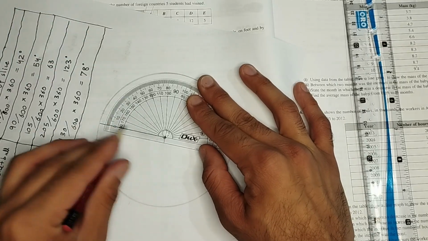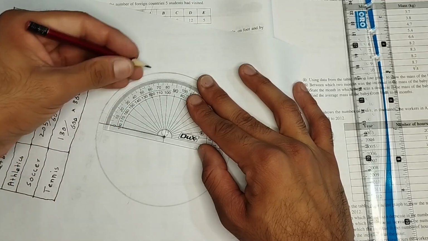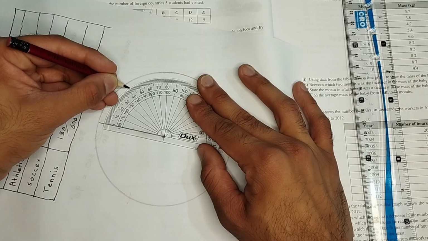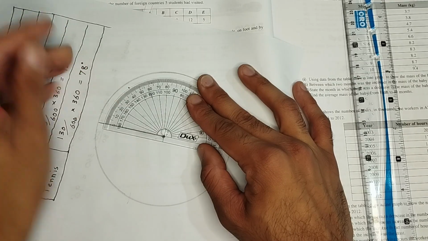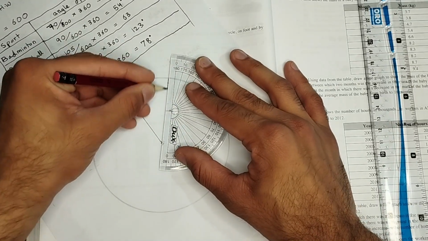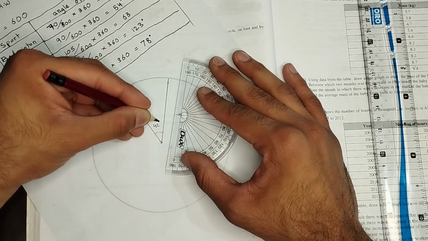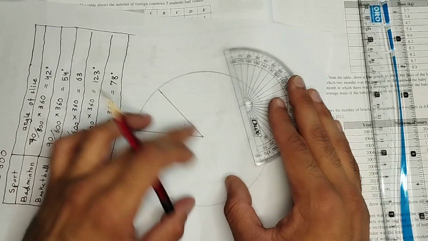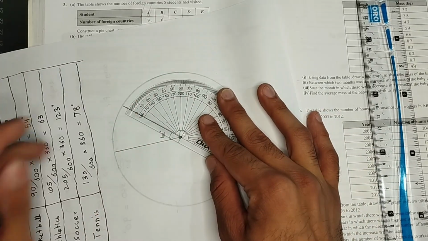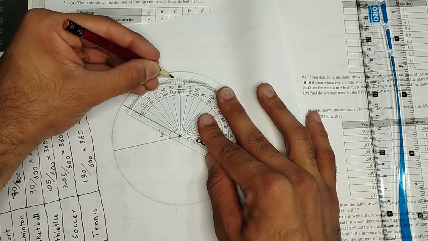The base is on which side? The base is on that side, so we're going to make 42 degrees. It's going to be right about here, right? That's going to be my 42 degrees. Then the second line is now going to be my baseline. I'm going to make 54 degrees. 54 comes right here.